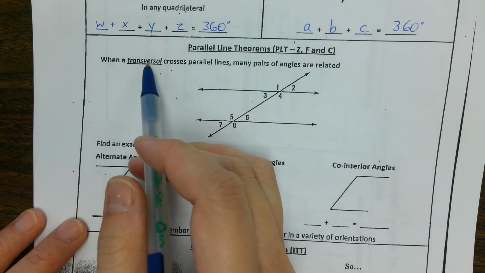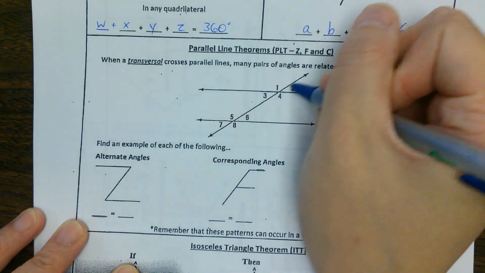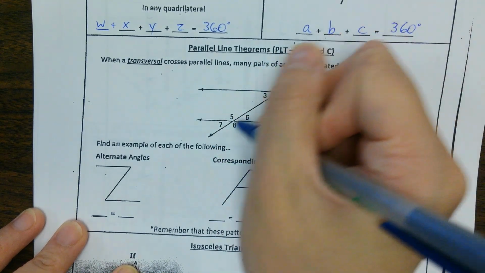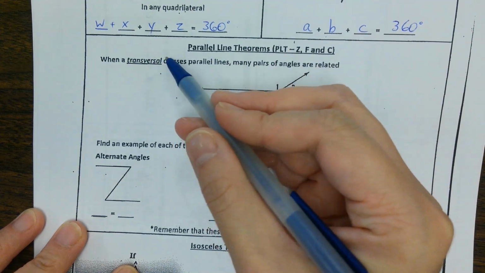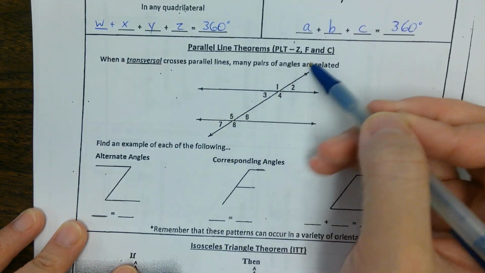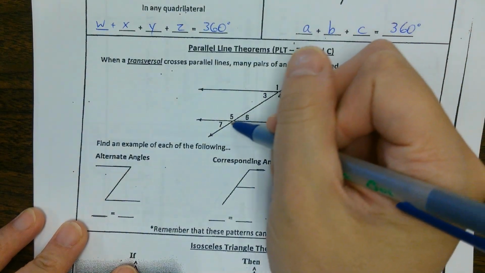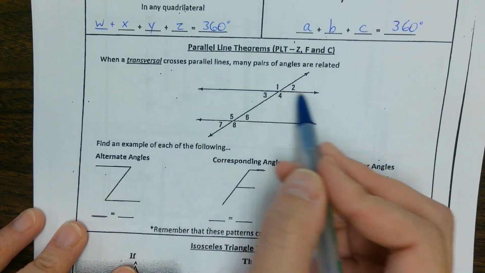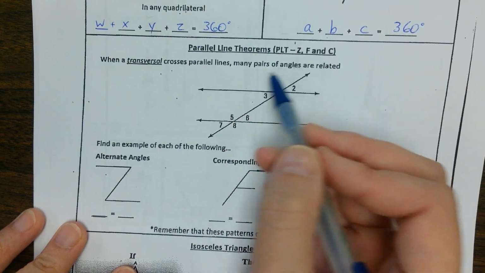Okay. Transversal. This is a transversal line. That's what it's called. On the test on Monday, you'll see this word come up. So it's just this line that cuts through two parallel lines. They just have a special name for it. So this is called the transversal. These two lines are parallel if the angles are the same.